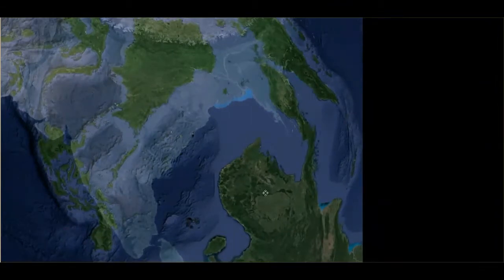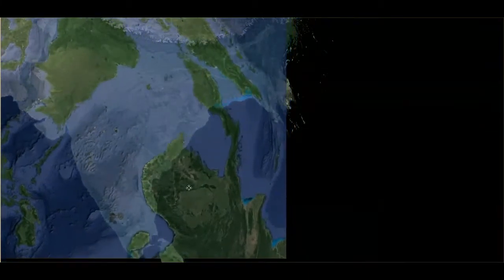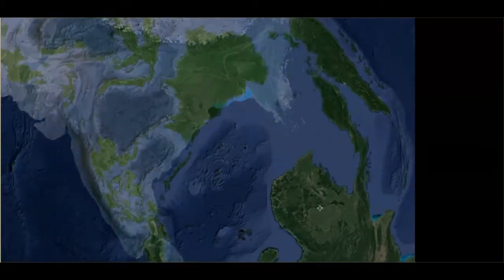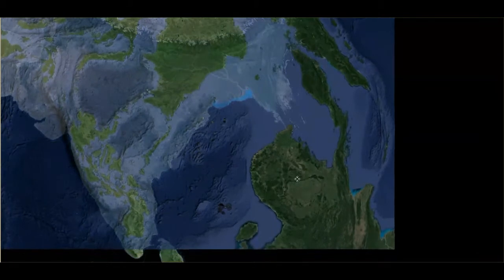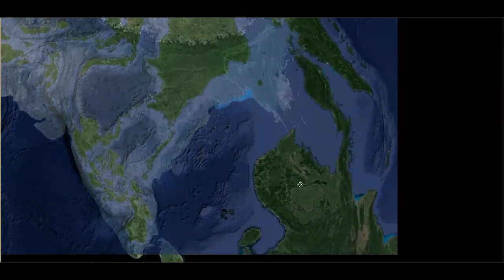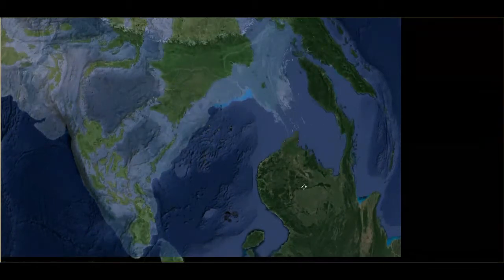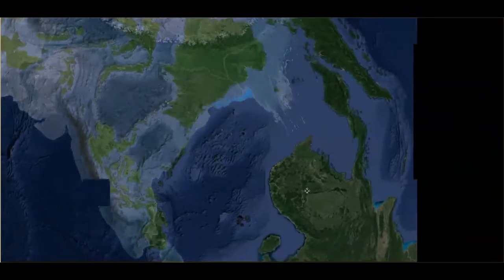Because the more you know about this planet, the more you know about who we are. This is pretty important stuff to know if you're interested in your development as a being in this universe. You probably want to know more about the planet that you live on, because you're made out of it, and there's probably a connection.